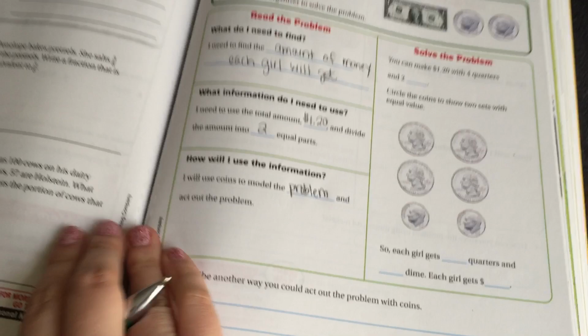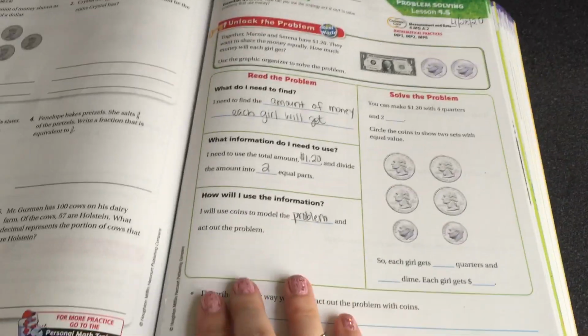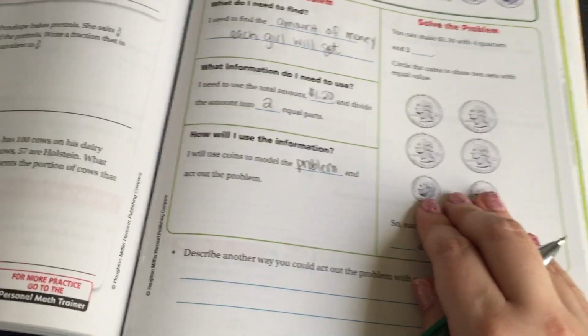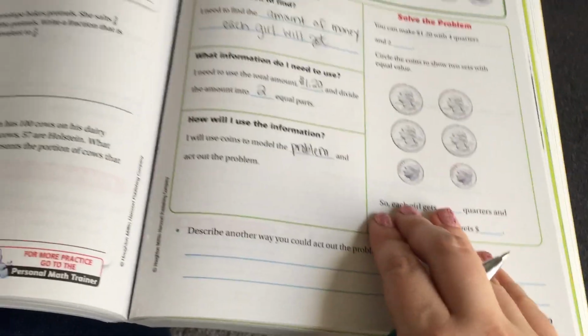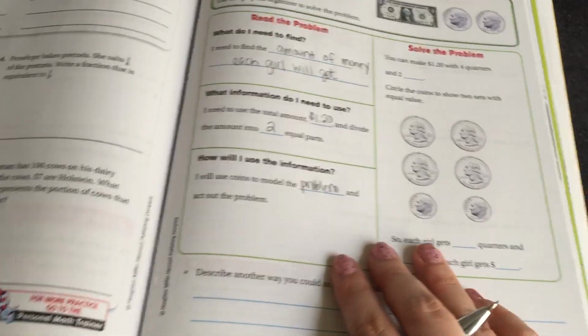Now, I'm not really acting this problem out for you on here. That'd be kind of weird. But what they mean is they want you to model it with like fake money, so you can kind of see like what it would be like if you were actually the people in this problem doing this.